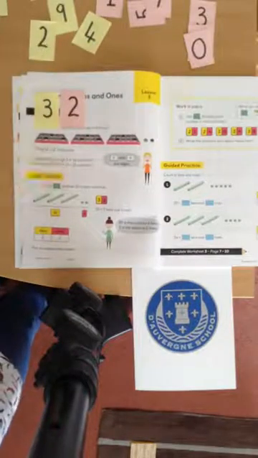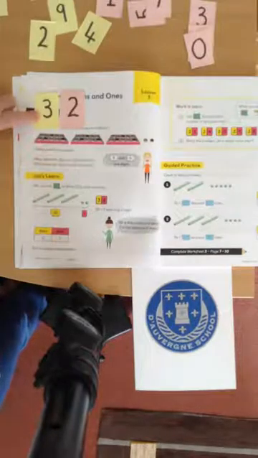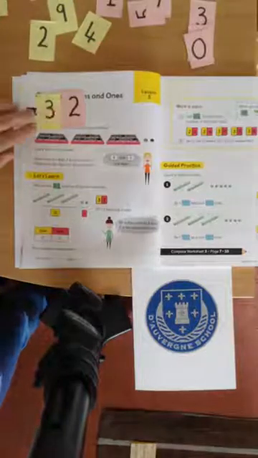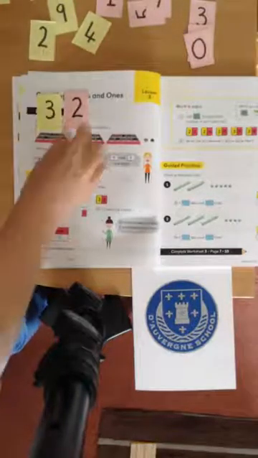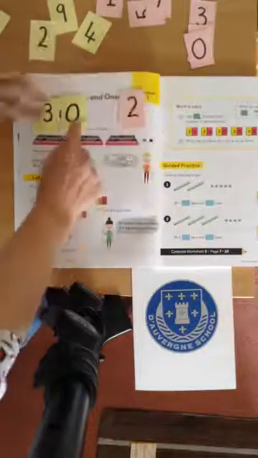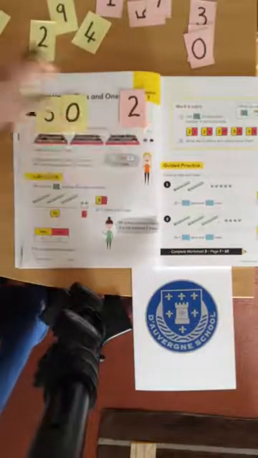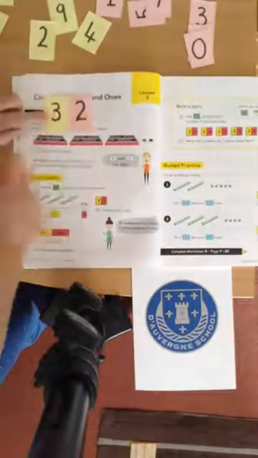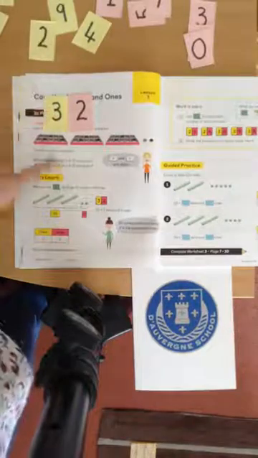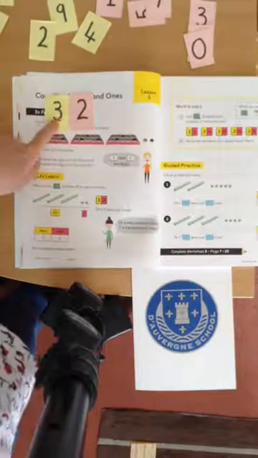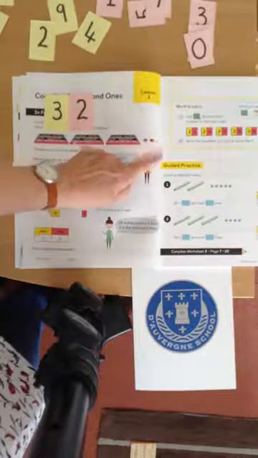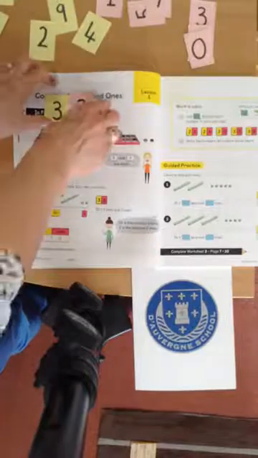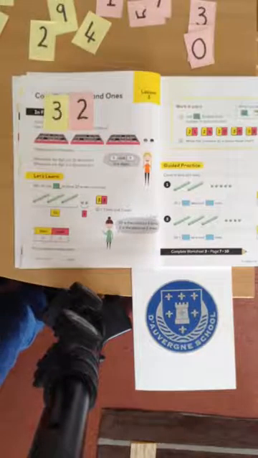So I've got 32. What does the 3 stand for? 3 what have I got? That's right, 3 lots of 10. Remember, it's the 30 and 2, but we take the 0, we don't need that there when we put it together. 3 10s, so the 3 in that number is 30, and the 2 is 2 1s. 32.